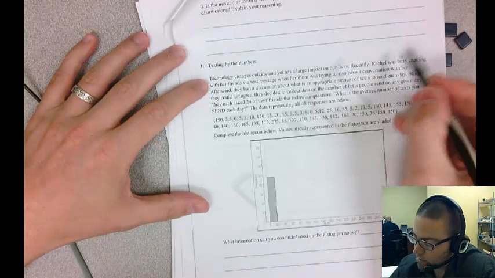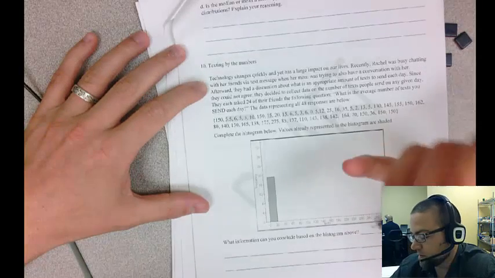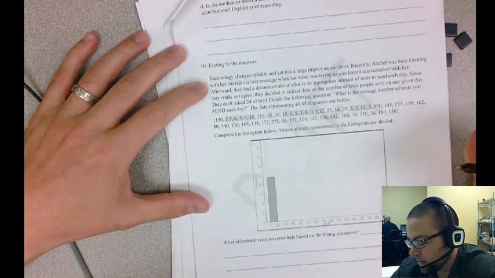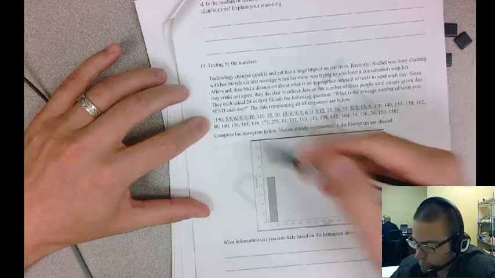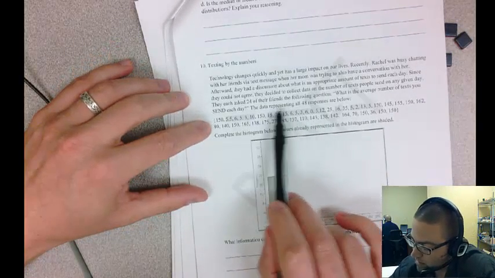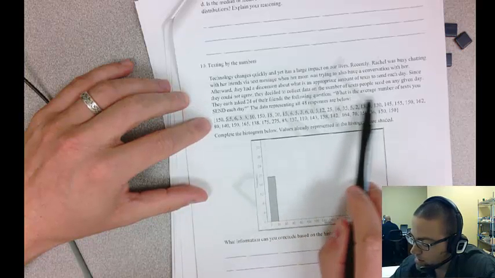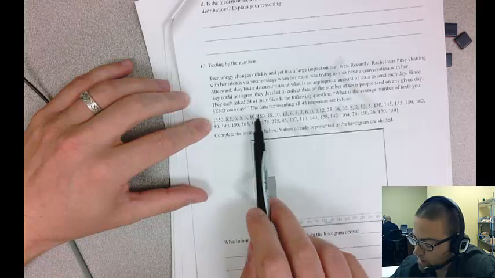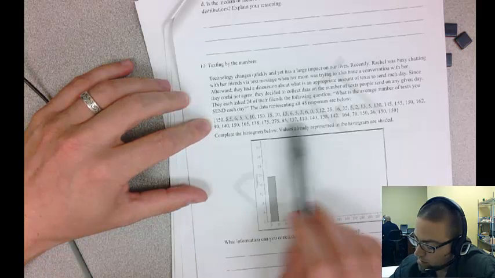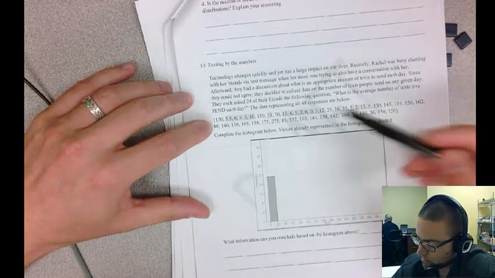So this girl Rachel, she wants to do a little scientific discussion with her mother about how much texting she should be doing each day. And she surveys her friends, 24 of her friends. She asks the following question: what is the average number of texts that you send each day? And here's the data that she gets, right? So you're gonna plot this data.